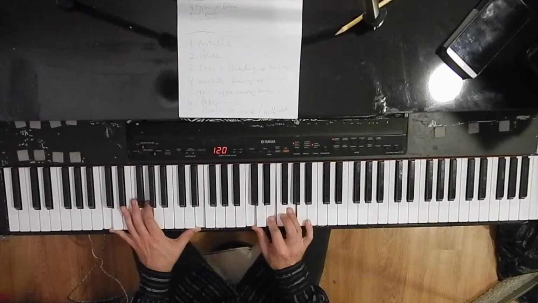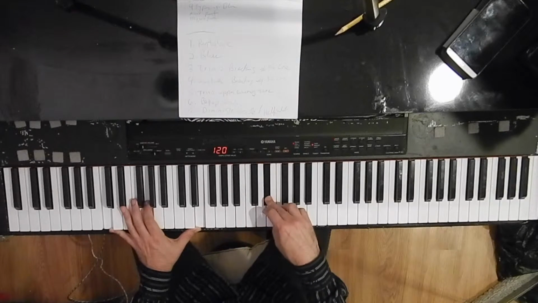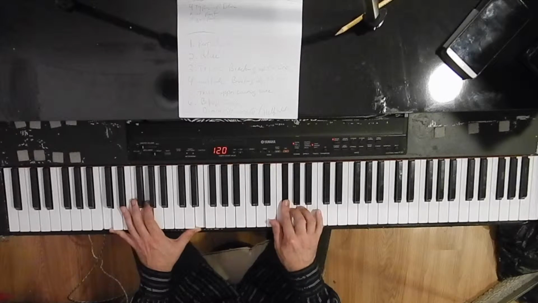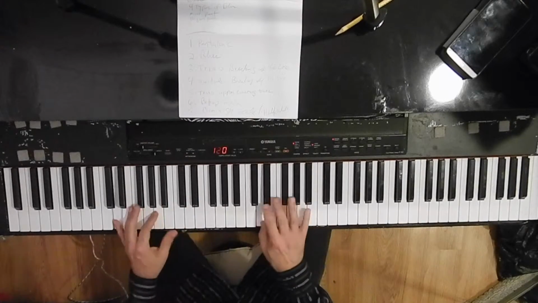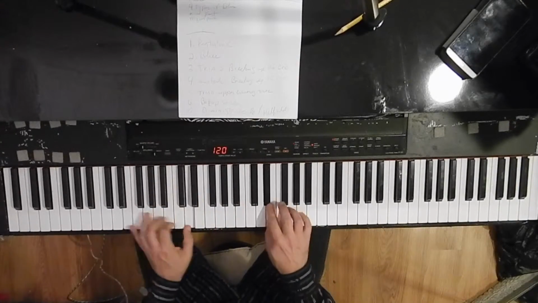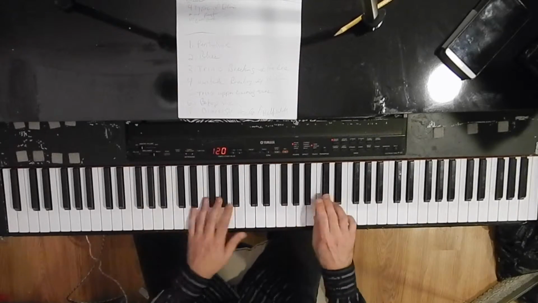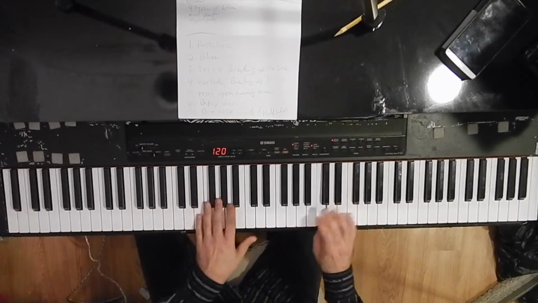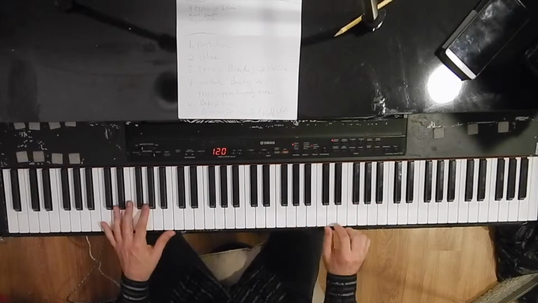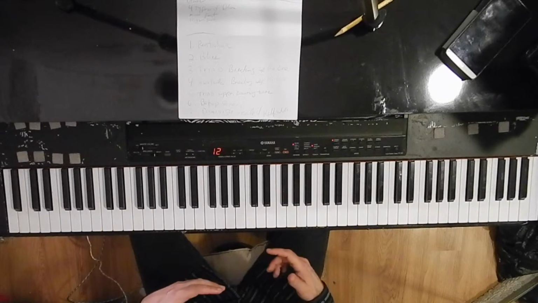So if we're playing the C triad, we're going to hit B natural to the C, E flat to the E, and so on. So you get the sound. So it's a little bit more of a hipper sound. The exercises will sound like this.